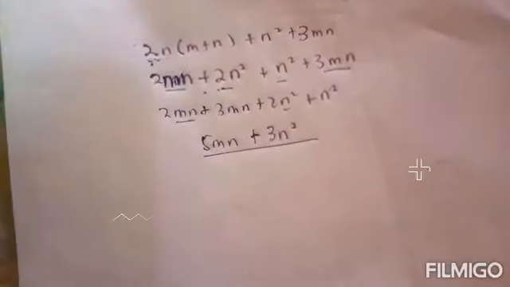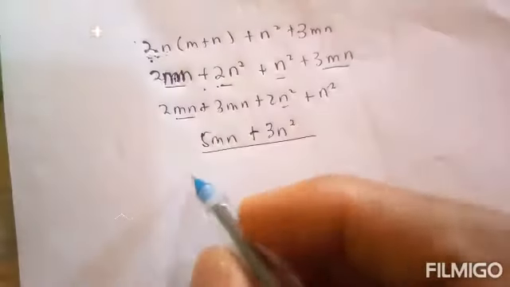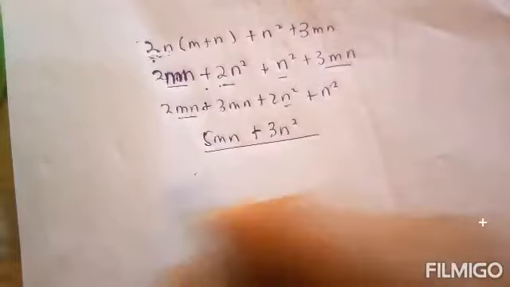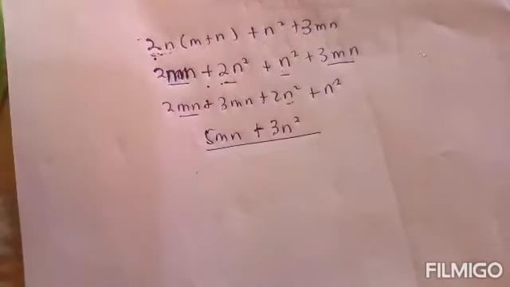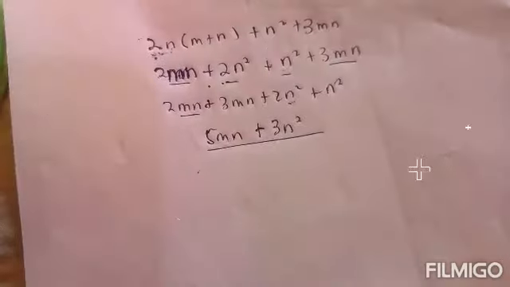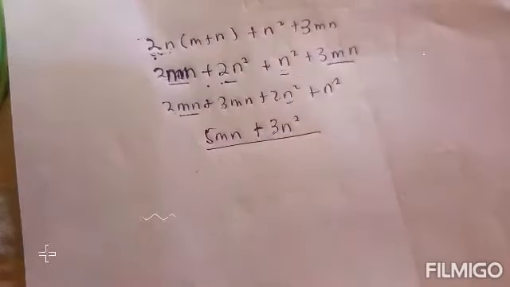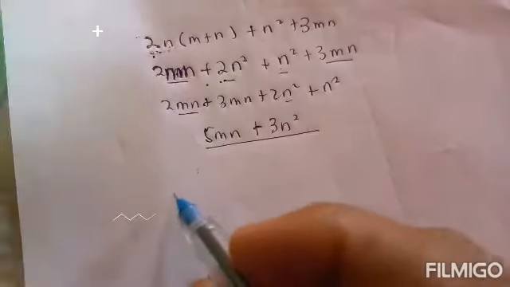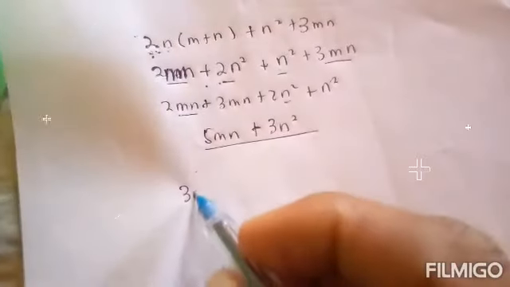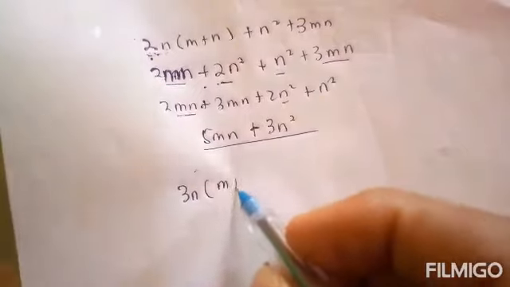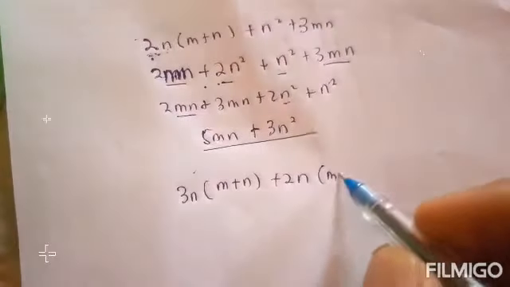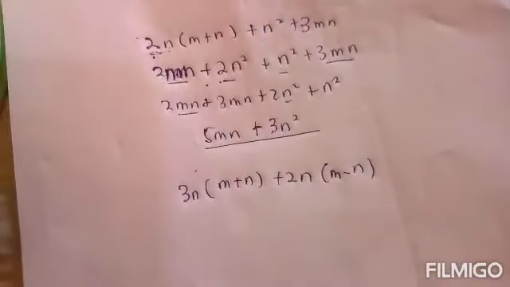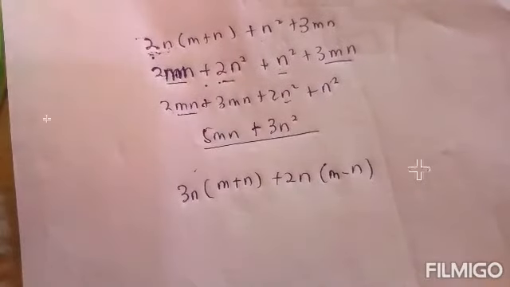Okay. Let's take the last example and then see what we will do next. After this one, we are going to word problems. That is where we will be given statements and we will have to convert them to mathematical expressions using algebra, that is the variables. So let's take this example. If they give you something like this, 3n in brackets m plus 2n in brackets m minus n, and they tell you to expand this bracket or simplify this expression.